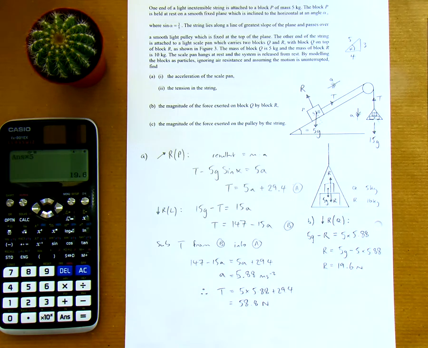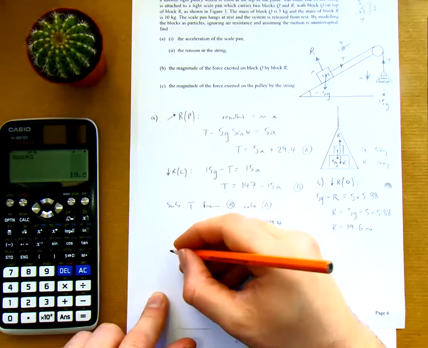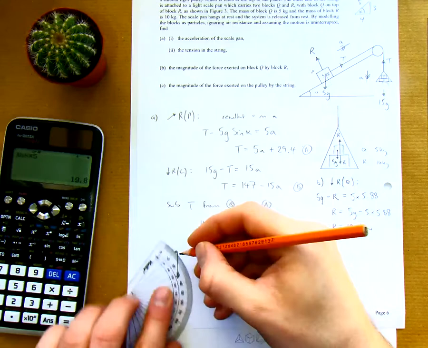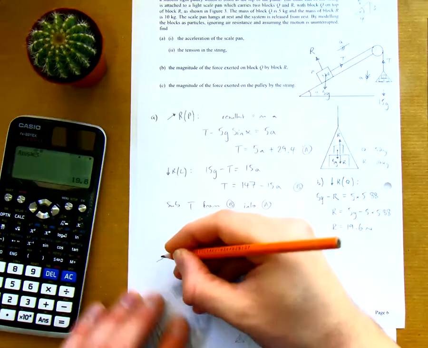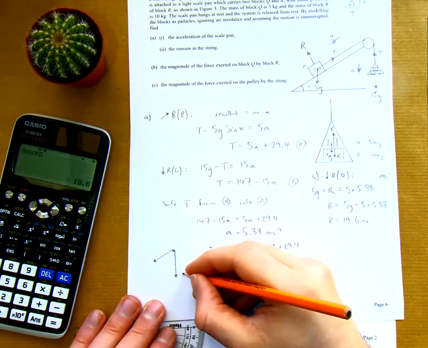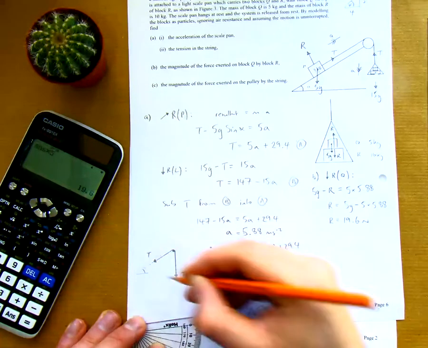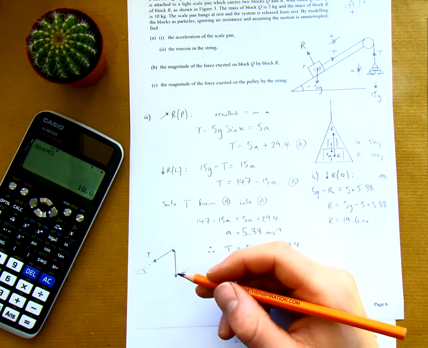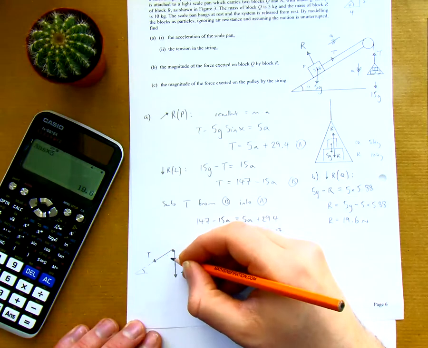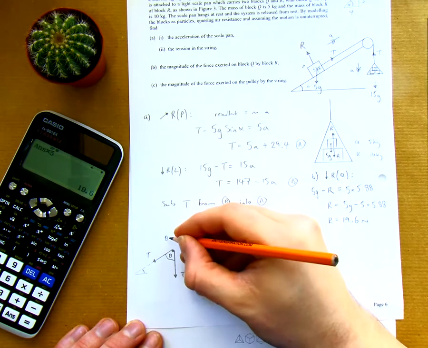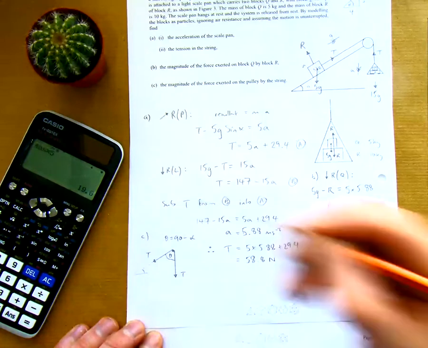And the last part of the question, part C, find the magnitude of the force exerted on the pulley by the string. Okay, I'll do another little diagram over here. So there's my pulley. The pulley has the string over it here and the string here, and that should be the same tension. Now if I extend this out, I know that this angle here is going to be alpha, so this angle in here is going to be 90 minus alpha. Let's call this angle theta, where theta equals 90 minus alpha. So this is part C.